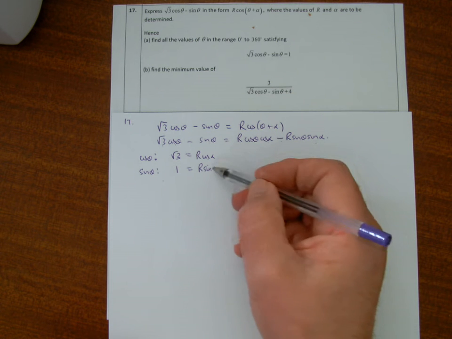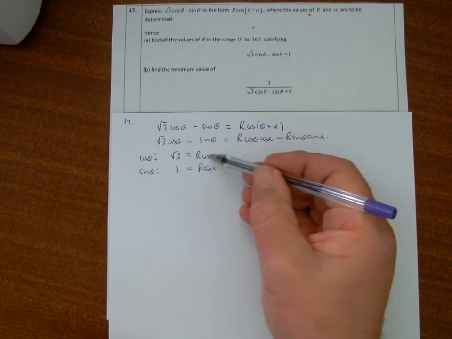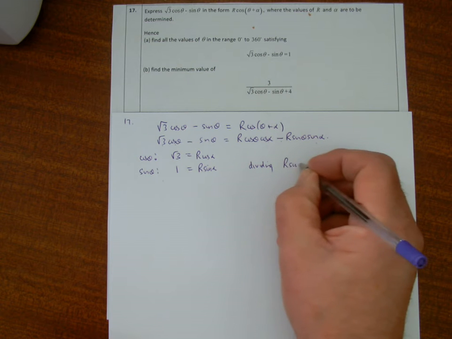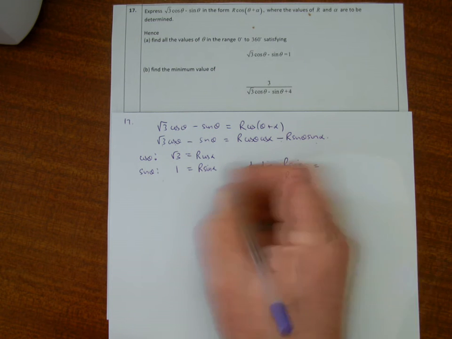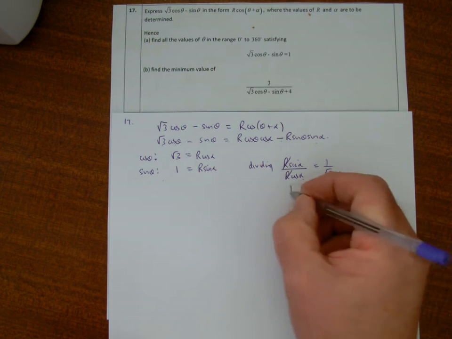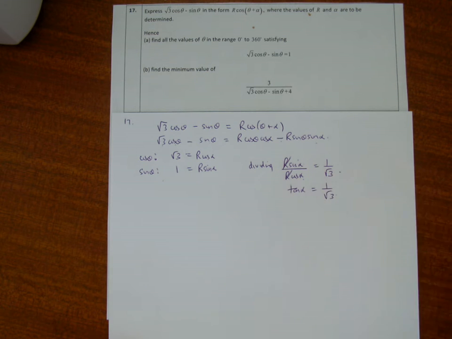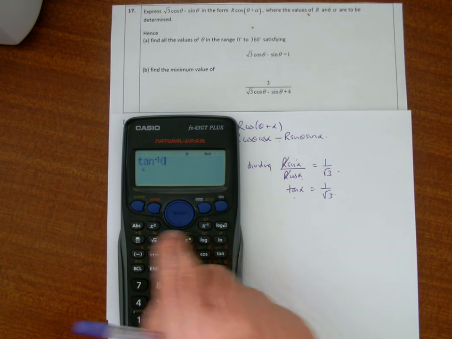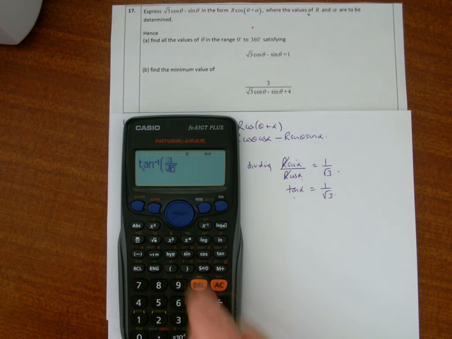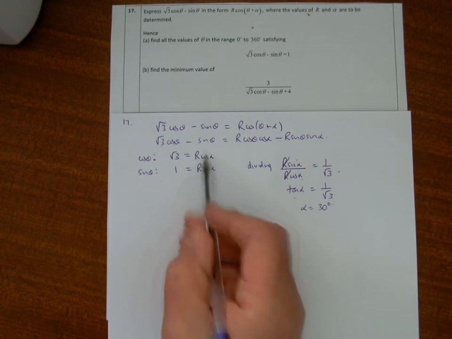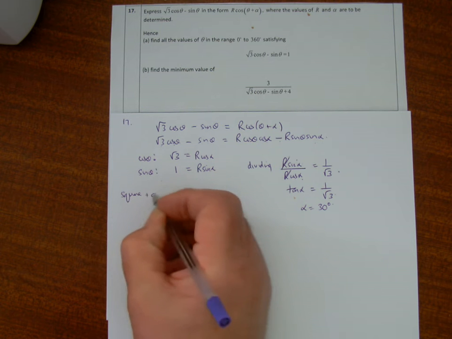Okay, so to find alpha, I divide these two equations, and make sure you put the sin alpha on top. So dividing, I get r sin alpha divided by r cos alpha is 1 divided by root 3. The r's cancel off, and sin alpha divided by cos alpha, that's tan alpha, is 1 over root 3. So to find alpha, typing in shift tan 1 over square root of 3, that's 30 degrees. So alpha is 30 degrees.